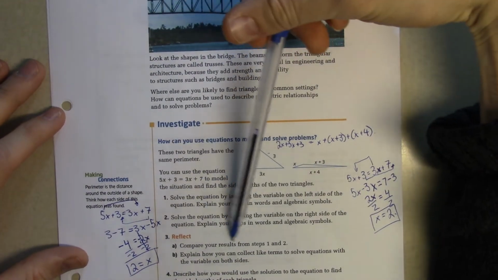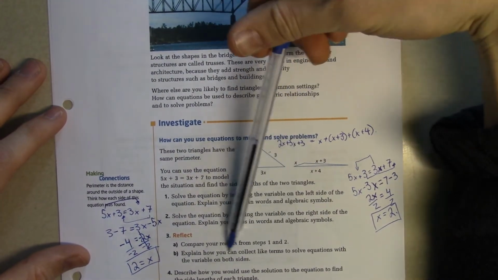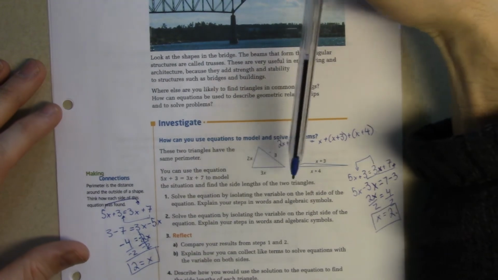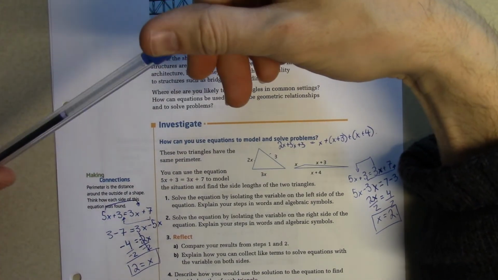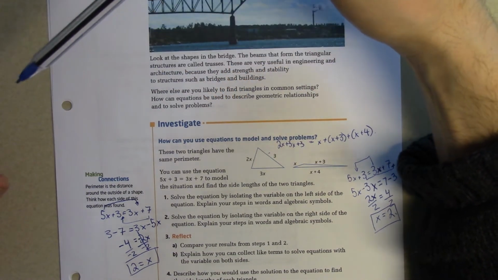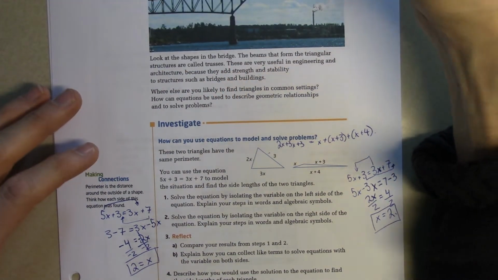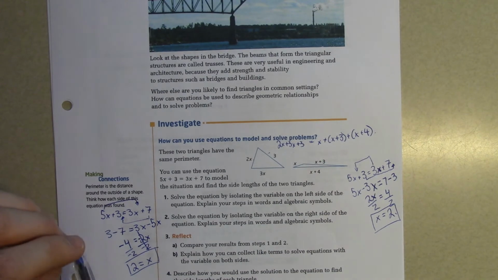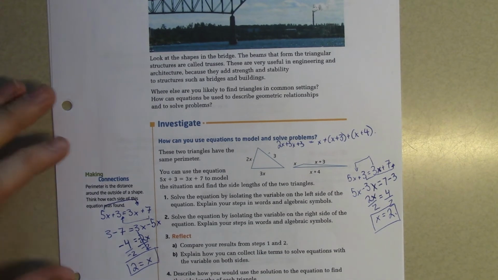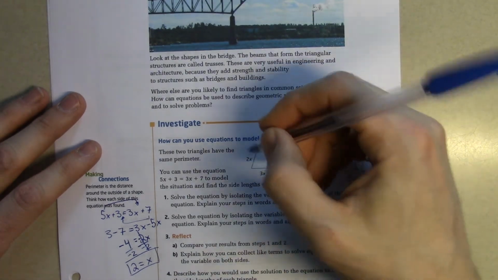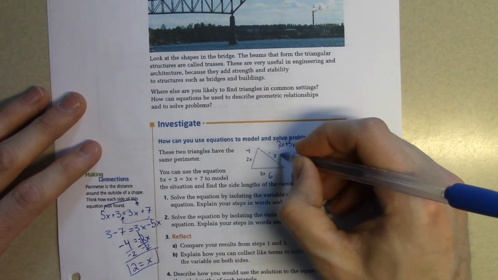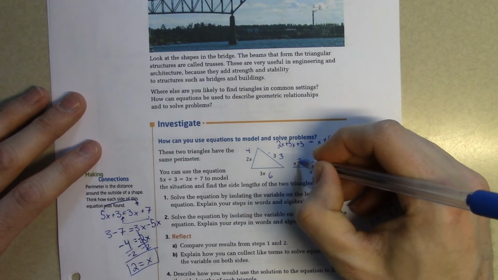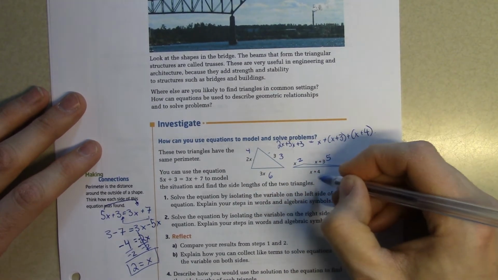Next, reflect. Compare your results from steps 1 and 2. Explain how you can collect like terms to solve equations with the variables on both sides. So we just talked about that. Describe how you would use the solution to the equation to find the side lengths of each triangle. So how would we find the side lengths now? Yeah, Justin. You'd plug in 2 where the x is on the triangles. Exactly, yeah. So this side length would be 4, this would be 6, and this would still be 3. This would be 2, this would be 5, and this would be 6.